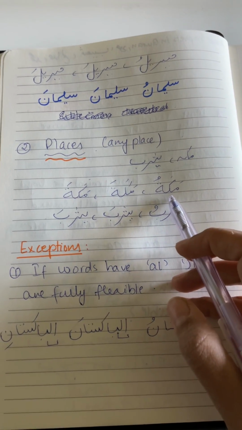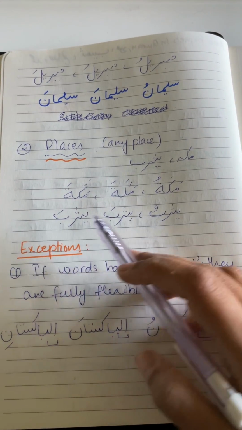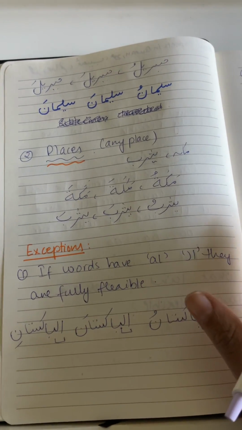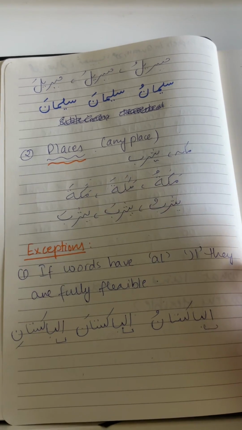And let's look at Yasrab. Yasrab will come as Yasrabu, Yasraba, Yasraba. There will not be any Yasrabi. Now there are some exceptions to these two rules, that is, the non-Arab names and the names of the places. There are a few exceptions.